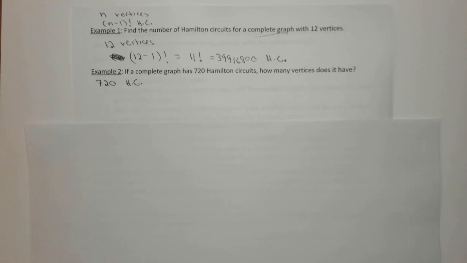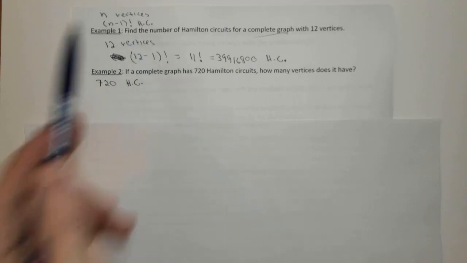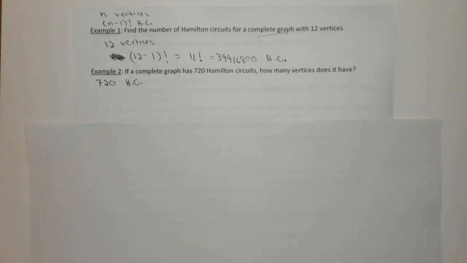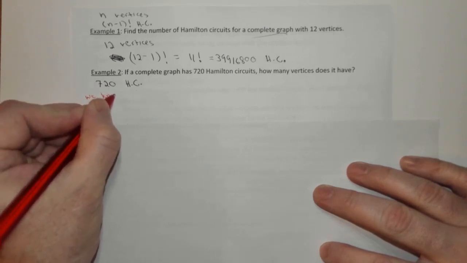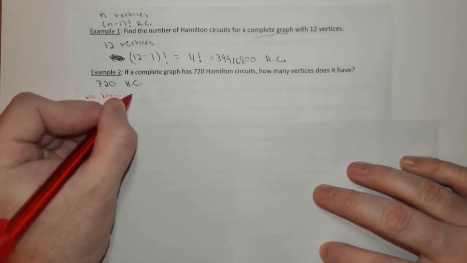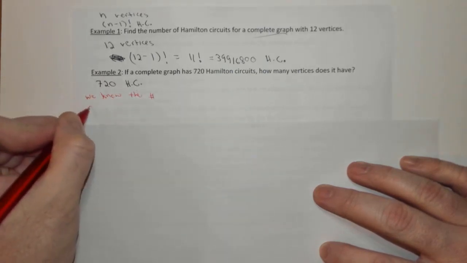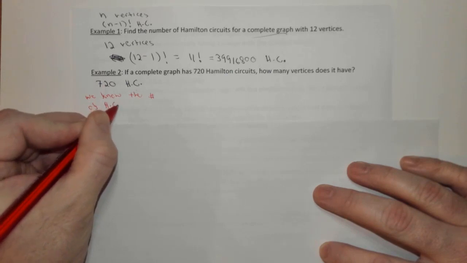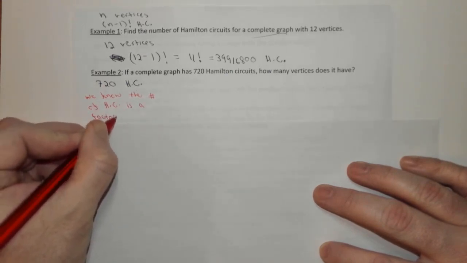So, what kind of number is 720? Well, we know that whatever this number is, the number of Hamilton circuits, is a factorial of something. Okay? Let's make that note. We know the number of Hamilton circuits is a factorial of something.